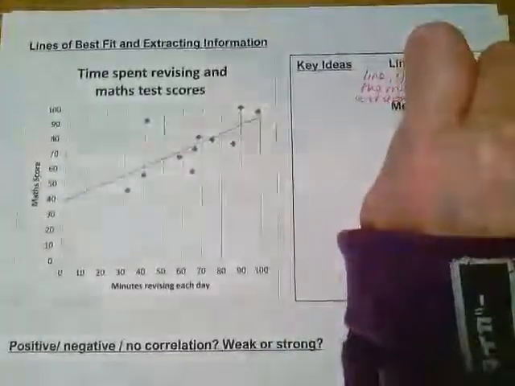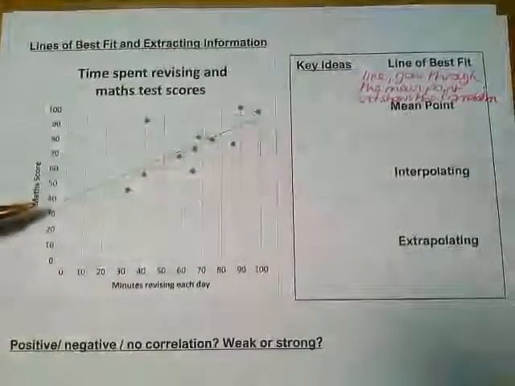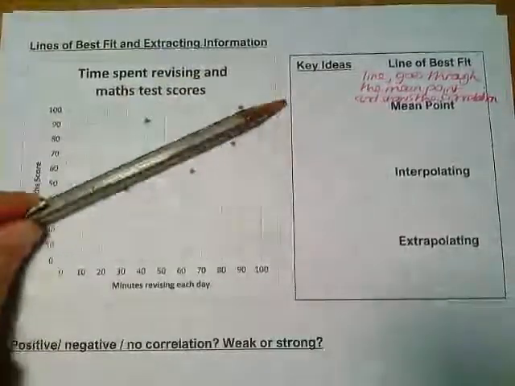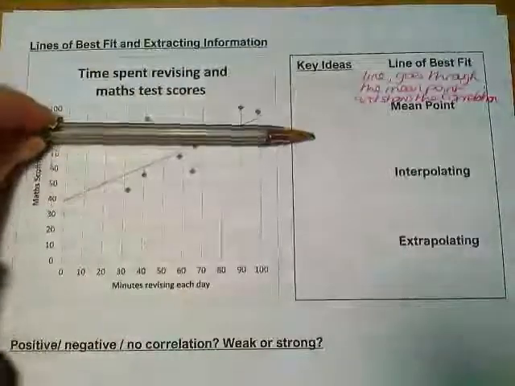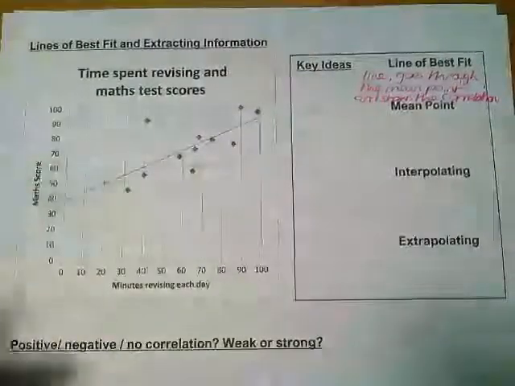Okay, so the important thing about a line of best fit: you can't have a perfect one. Don't try to make it go through the origin, that's not correct. Try and get a line that best reflects the way the points are arranged, so it's the best indication you can show.